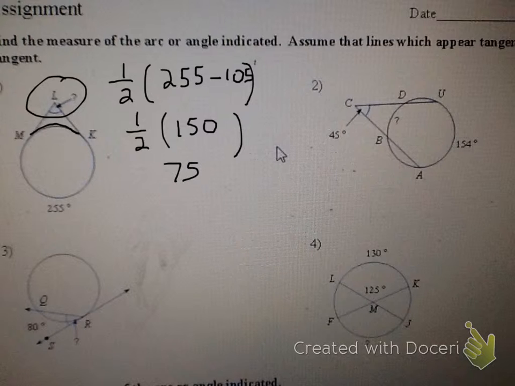And the other thing you can do to check is these two, that's our shortcut, always add up to 180. Okay, so I go to number 2.